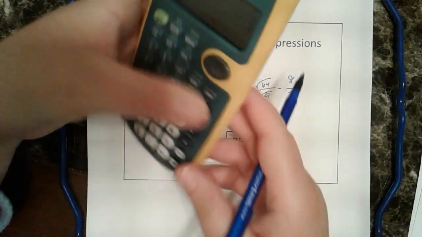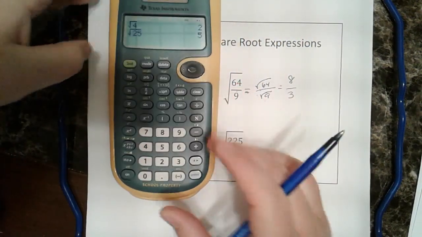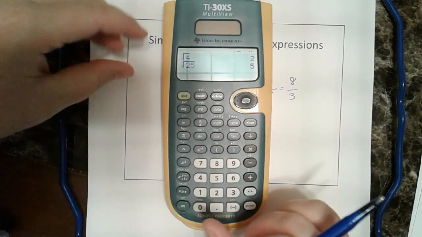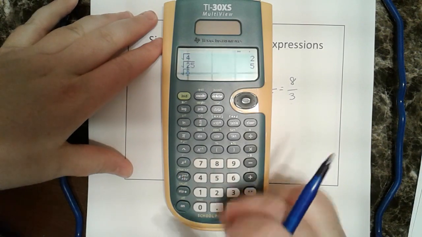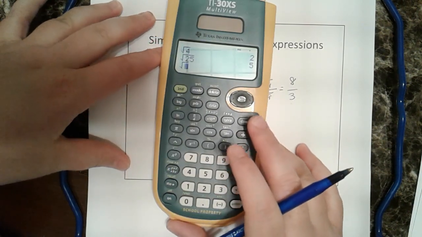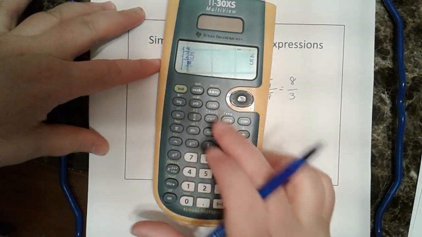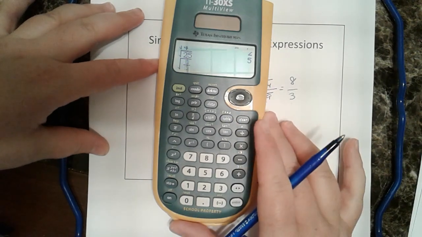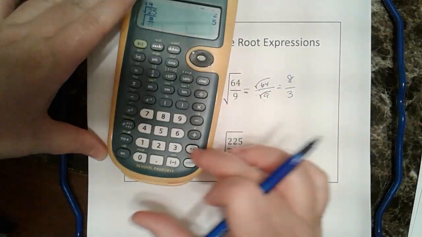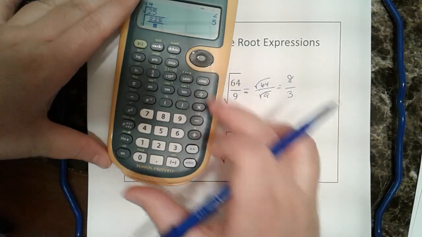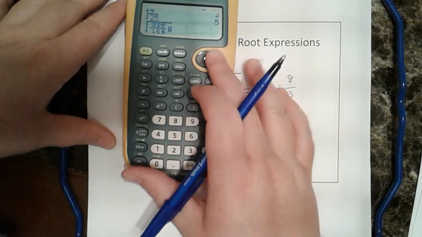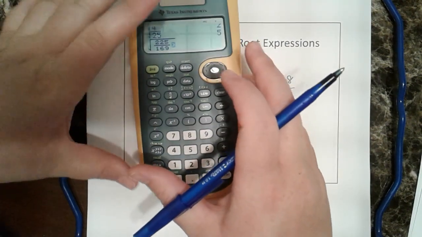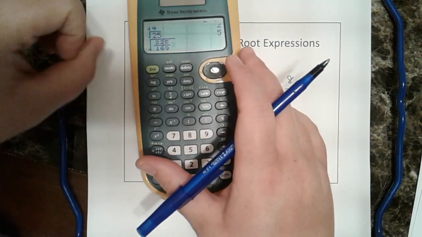Well, let's look at this one. On this one, again, in order to get to the radical symbol, I need to hit the second key and the x squared. Now, remember how to put fractions on here? N over D. And then I can type in 225, hit the down arrow key, 169. Because I'll be very honest with you, I think 225 is 15, but I'm not 100% sure.